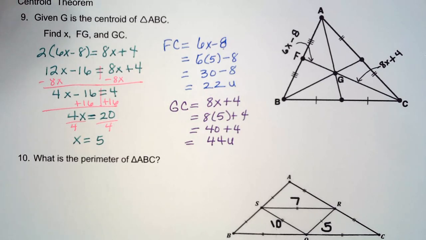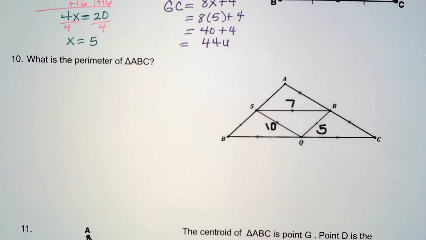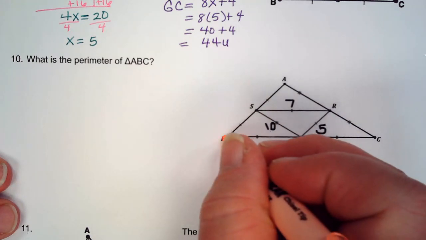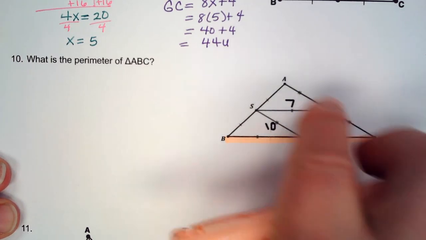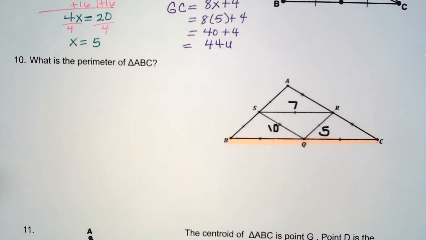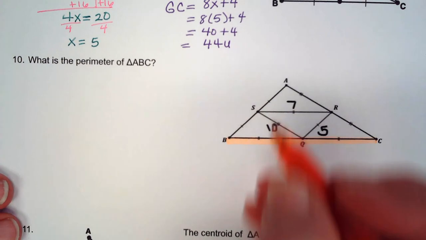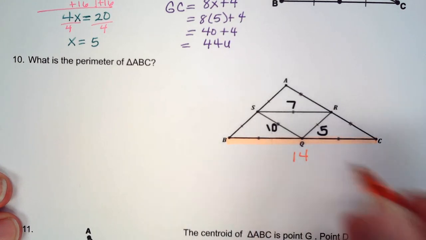Okay, pause the video. What is the perimeter of triangle ABC? What is that perimeter? Well, I hope you tried. So, if this segment is 7, these are your mid segments because you know by the tick marks. If this is 7, this bigger one is 14.